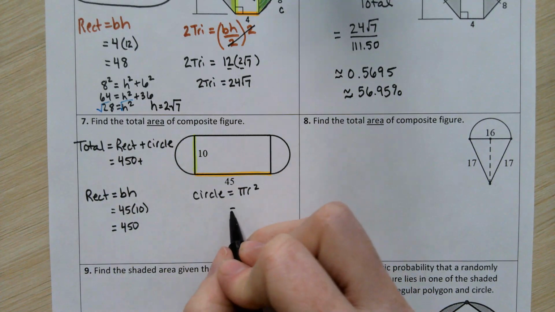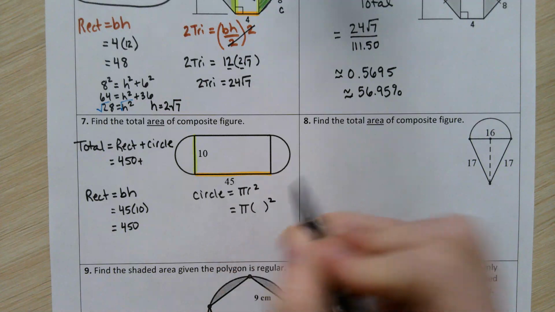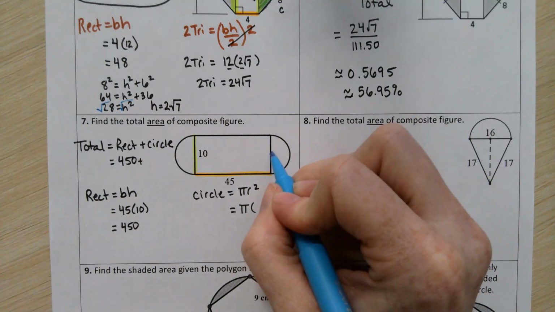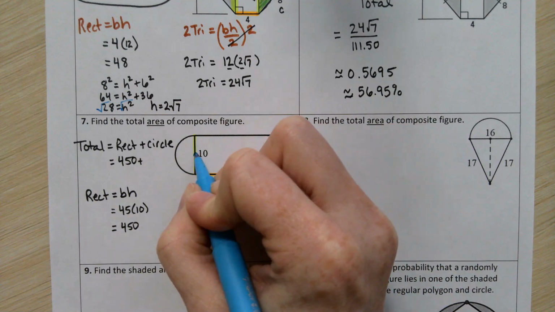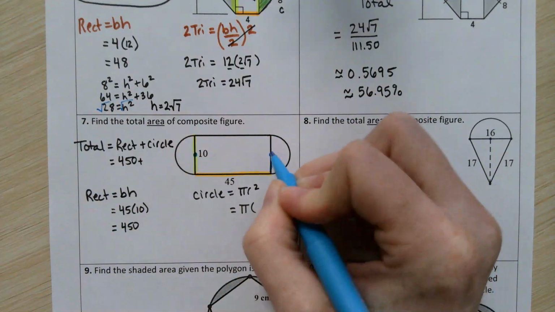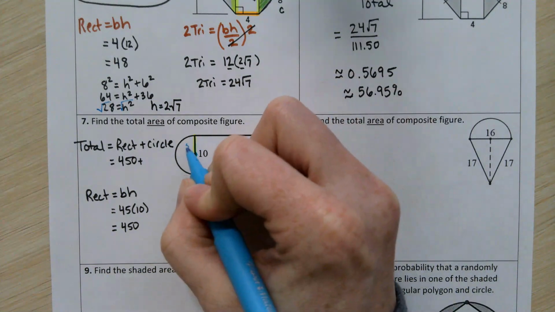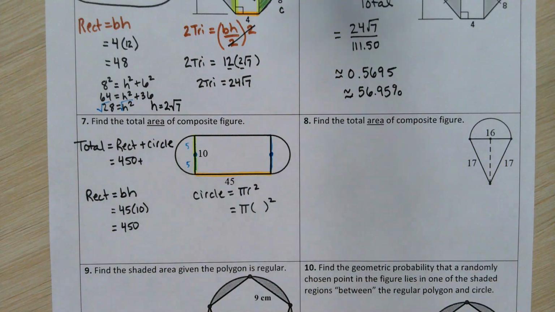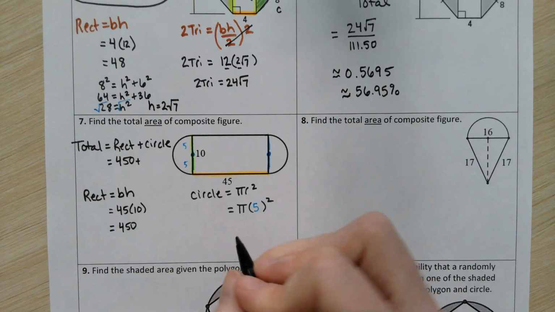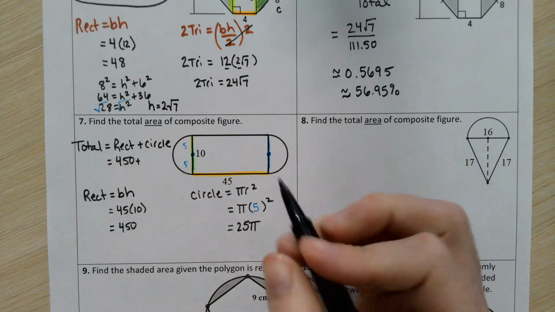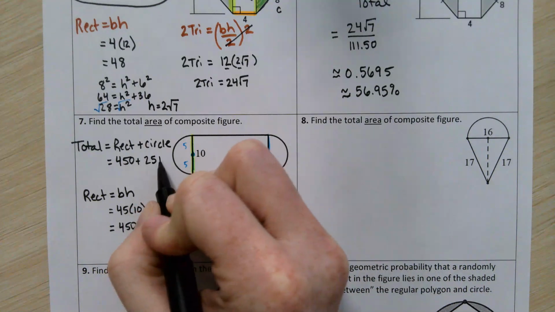And then for my circle, I just need to track down the radius. So if we think about the center of the circle, extending out in both directions means that this 10 is 2 radii put together. So if we divide that in half, we're going to come up with a radius of 5, which means that circle is going to be a total area of 25 pi.